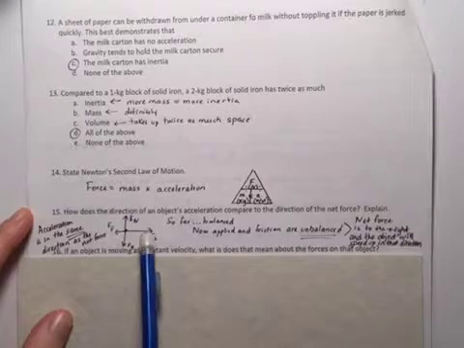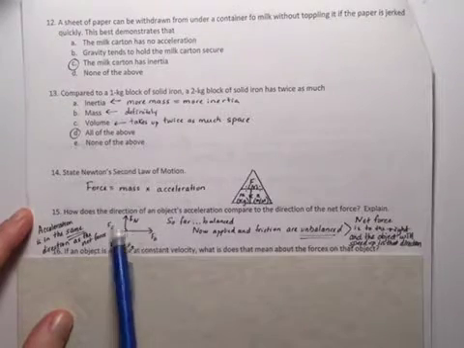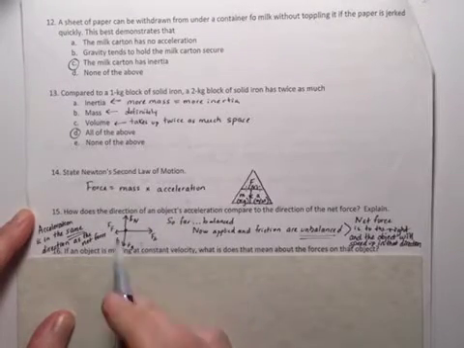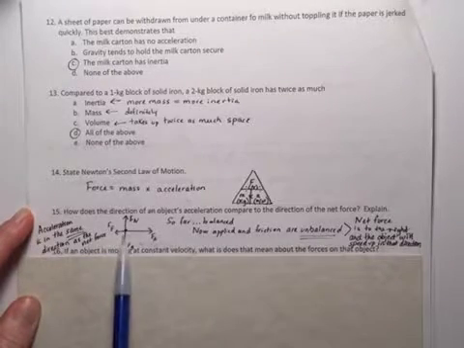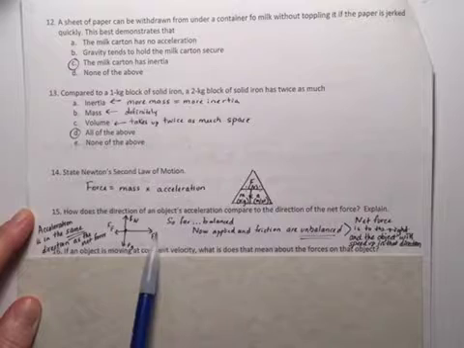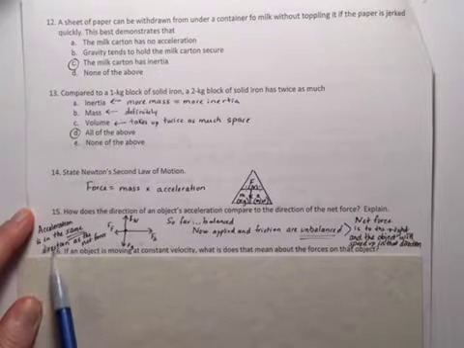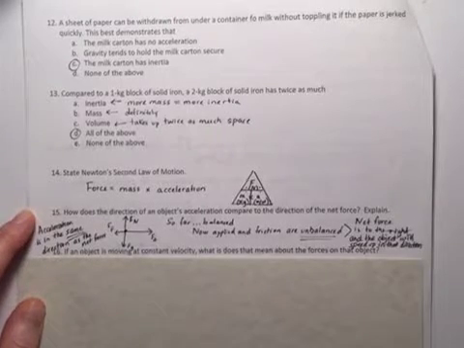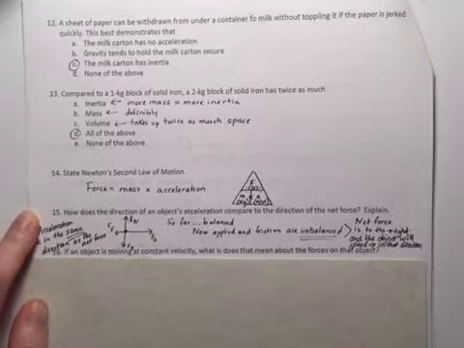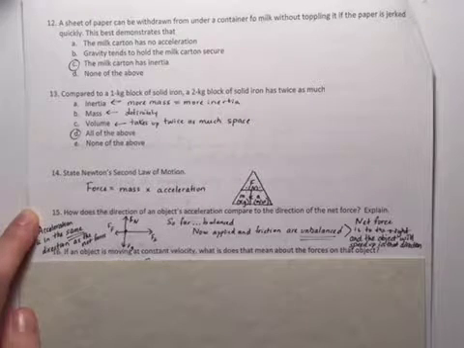So the net force on here is going to be in this direction, and so your object is going to accelerate in this direction, so your acceleration is in the same direction as the net force. So drawing pictures is a really good idea if you want to work something out like that.